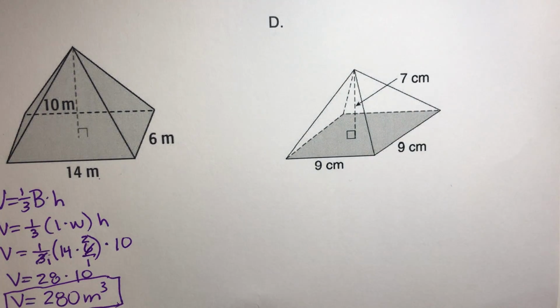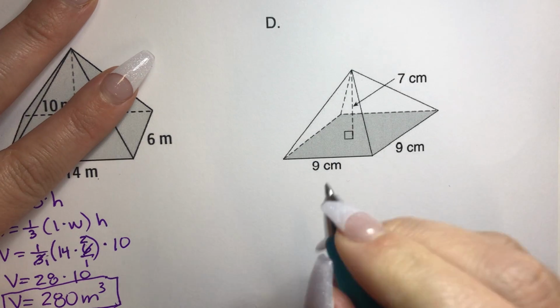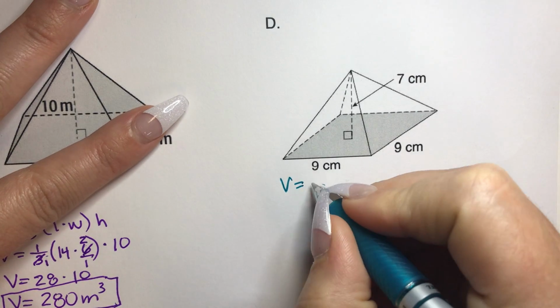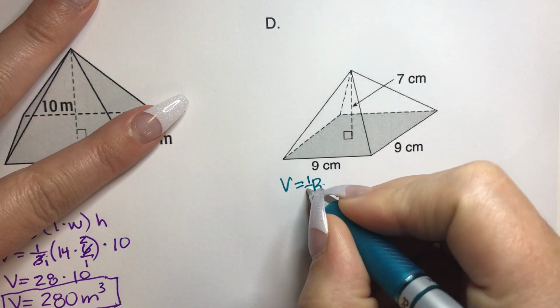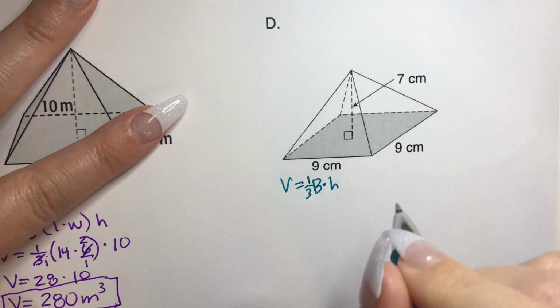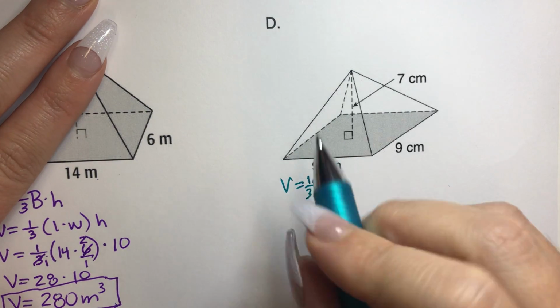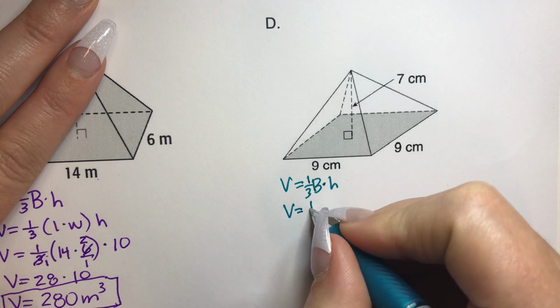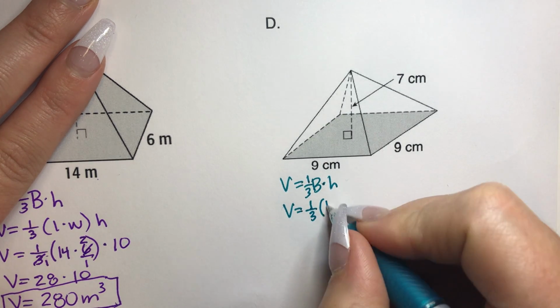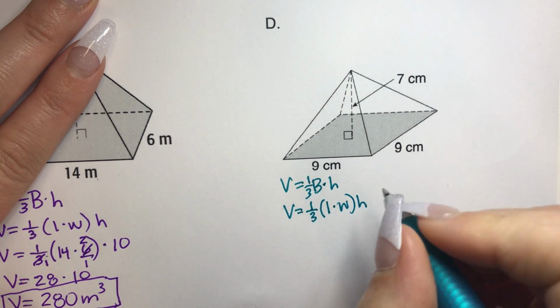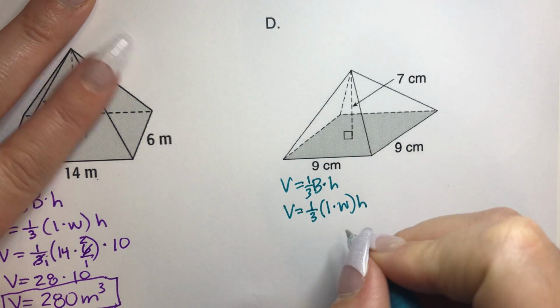Okay, let's go ahead and see how you did. So the volume equals 1/3 base times height, right? The area of a base is a rectangle, so that means that this base is going to be length times width. And then we just plug in the figures.